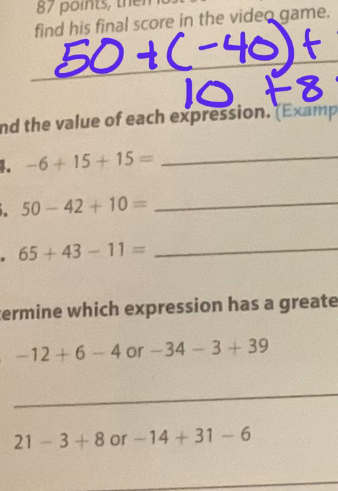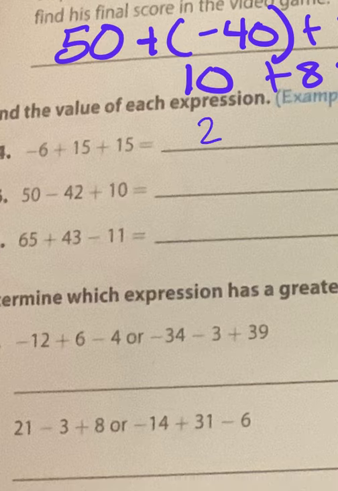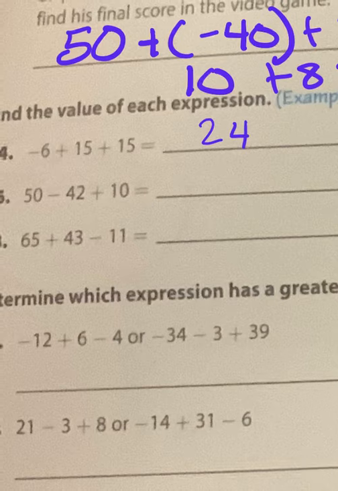Raise your hand if you know the answer. Ray, what did you get? Awesome. So negative 6 plus 15 was 19. Or excuse me, it was 9 plus 15, which is 24.